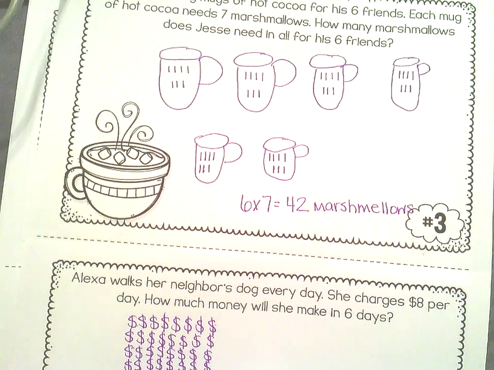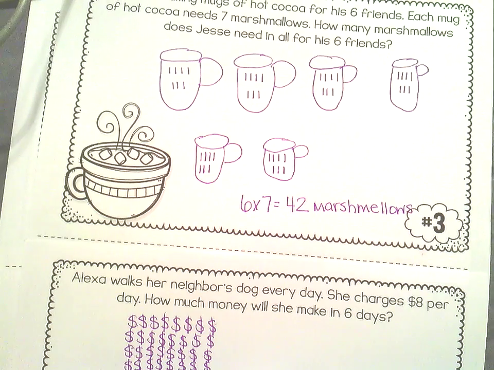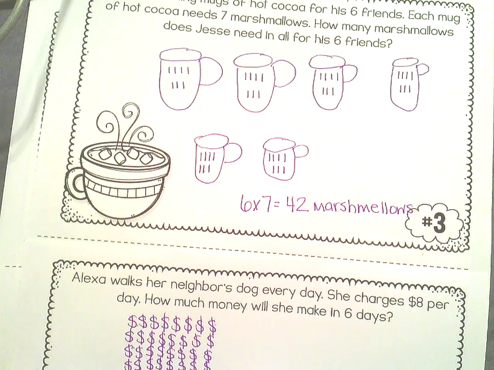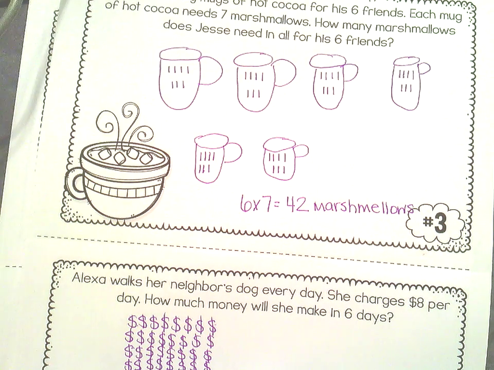All right, so let's look at my picture. So I said, first of all, he has 6 friends. So I need 6 hot cocoa cups. I drew my 6 cups, and in each cup I put 7 marshmallows. When I did my multiplication problem, I got 6 times 7, and my answer is 42 marshmallows. Hopefully you got the same. If not, why don't you go back and correct your paper?